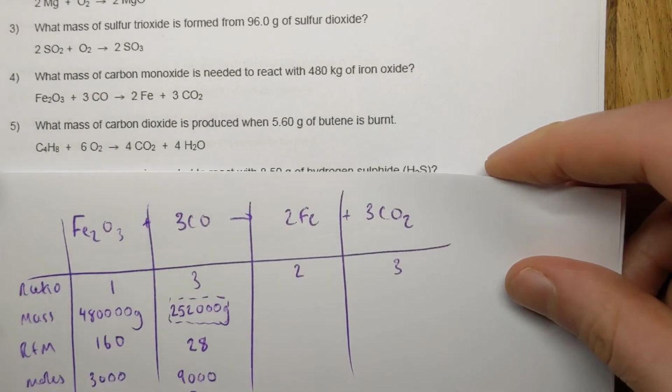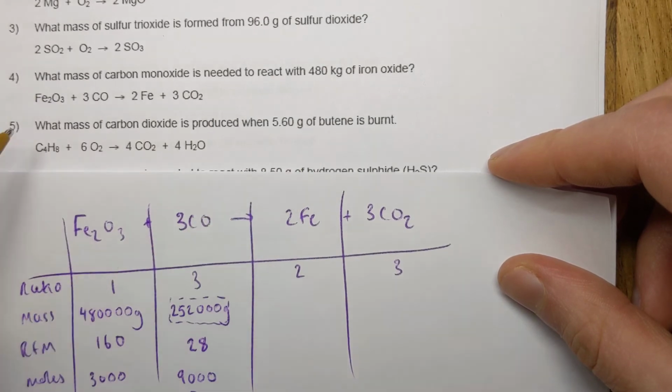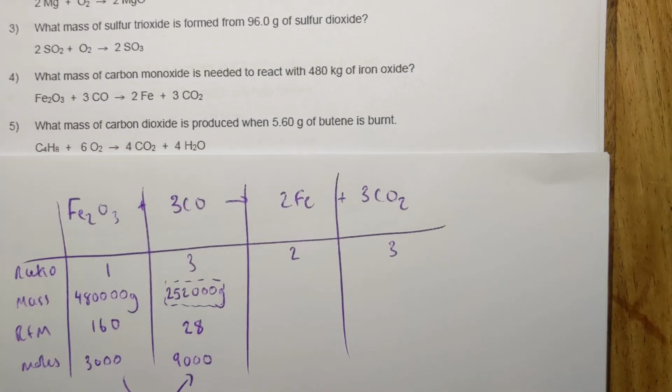Question 5. What mass of carbon dioxide is produced when 5.6 kilograms of butene is burnt? It gives you an equation. Let's make a table.